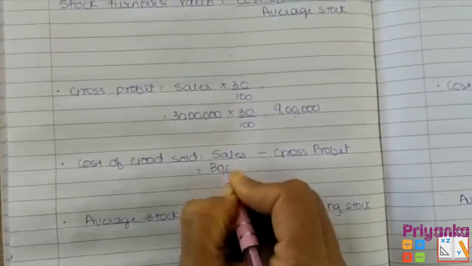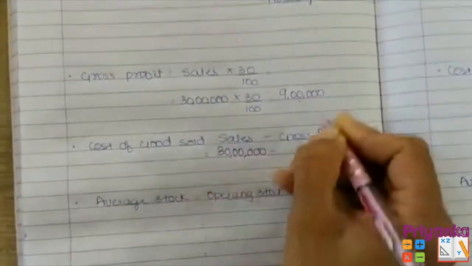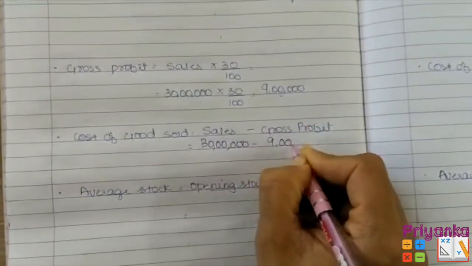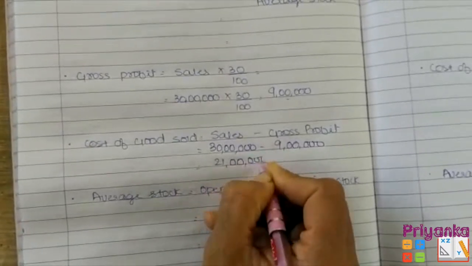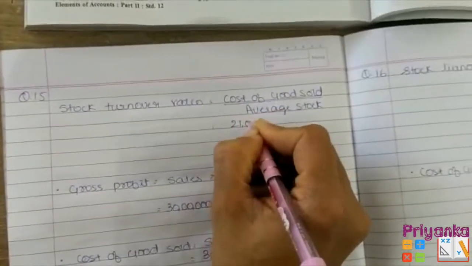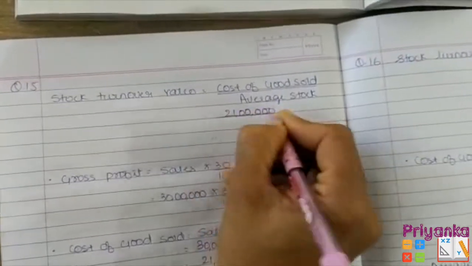Sales 30 lakh minus the gross profit 9 lakh. Here the answer is 21 lakh, we found the cost of goods sold. So let's first keep it 21 lakh. Divide by average stock.